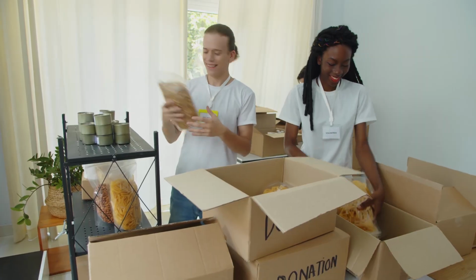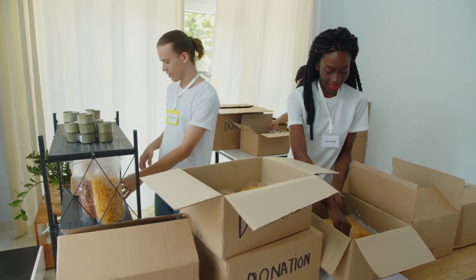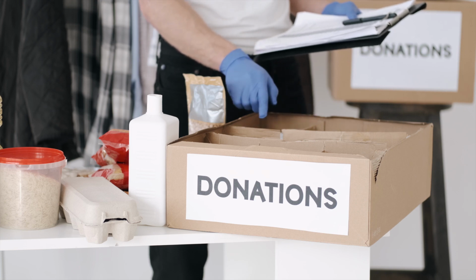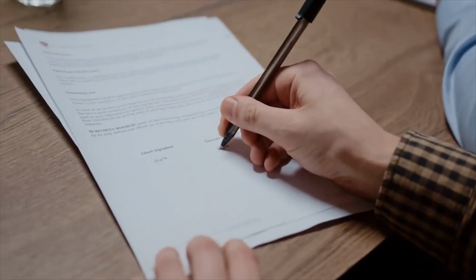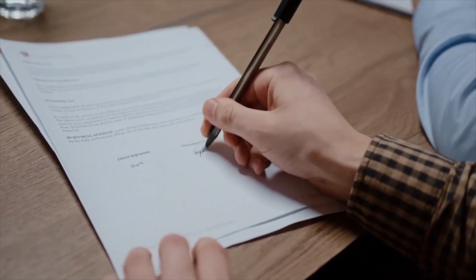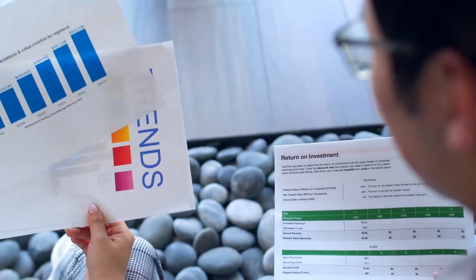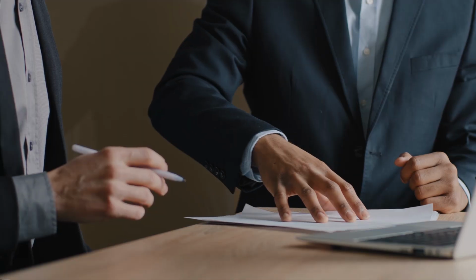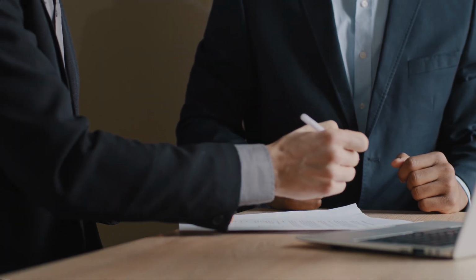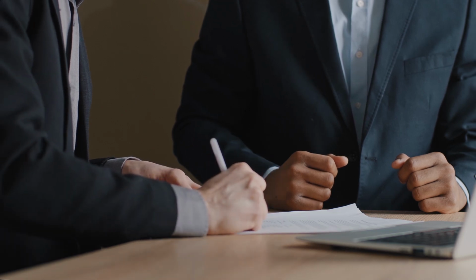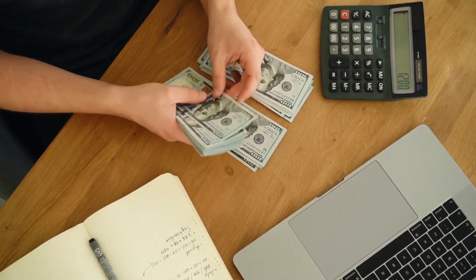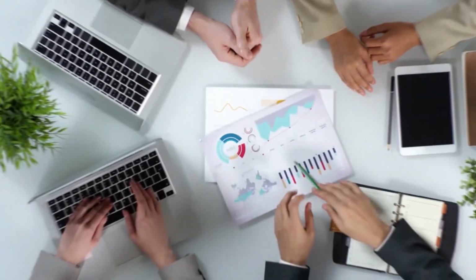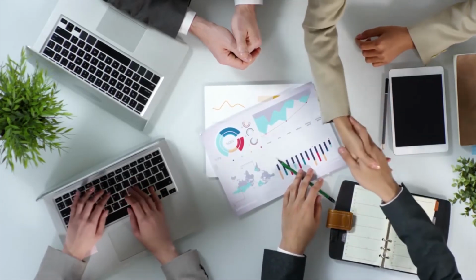Once approved, you'll be recognized as a federally tax-exempt organization, and that opens the door to many opportunities, like applying for grants and attracting larger donations. Step 8. Register for Ohio State Tax-Exempt Status. After receiving federal tax-exempt status, don't forget to apply for state tax exemptions in Ohio. This includes applying for a sales tax exemption with the Ohio Department of Taxation. This will allow your nonprofit to make purchases without paying sales tax, freeing up more resources to put toward your mission.